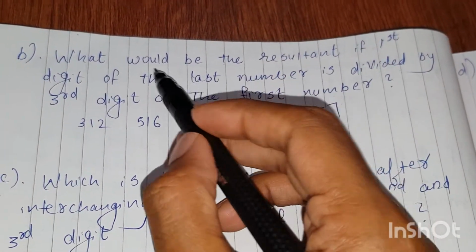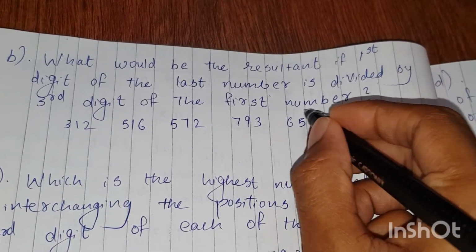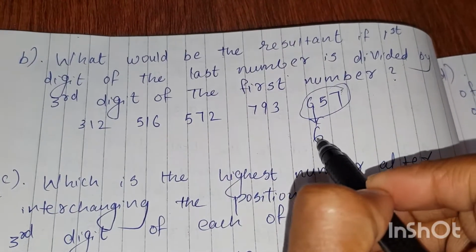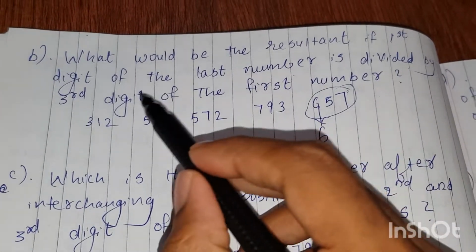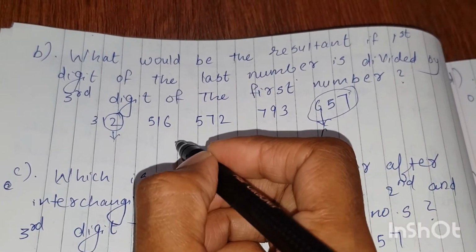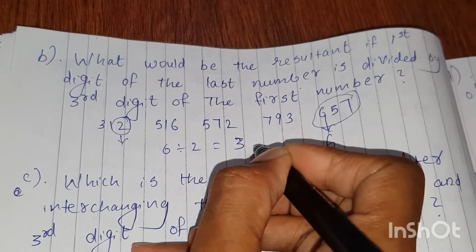Going to the second question, what would be the resultant if the first digit of the last number is divided by the third digit of the first number? The last number is 657 and its first digit is 6. The third digit of the first number is 2. So when 6 is divided by 2, the answer is 3. So the answer is 3.